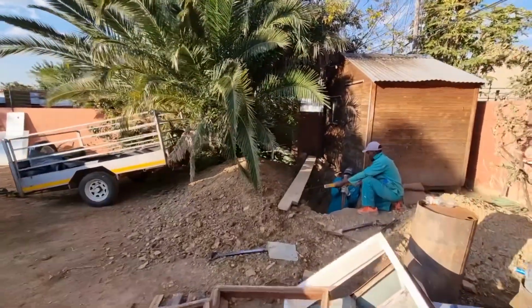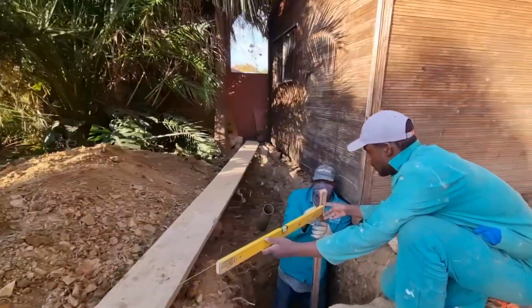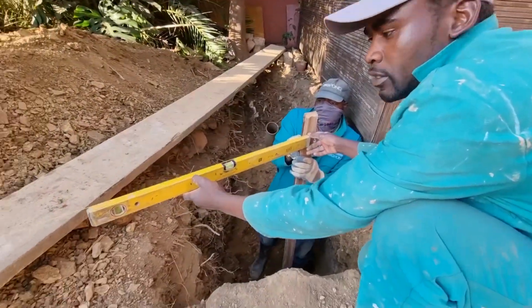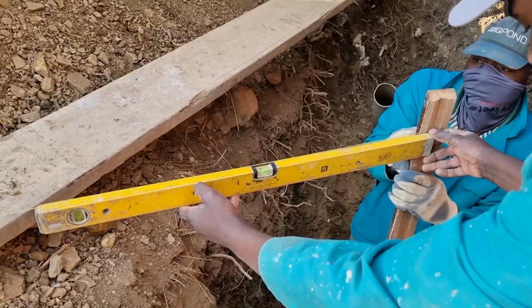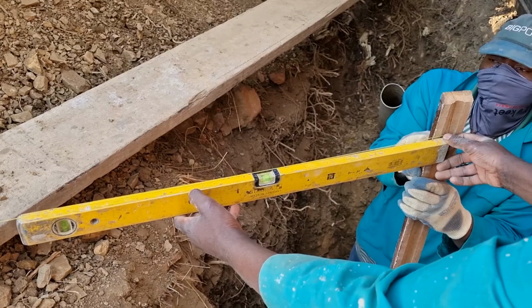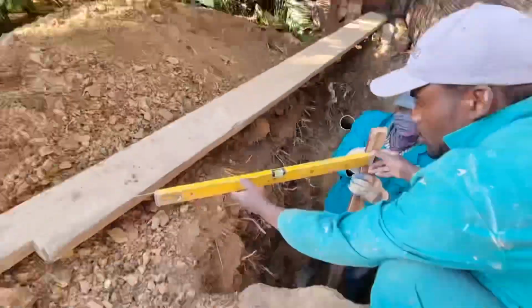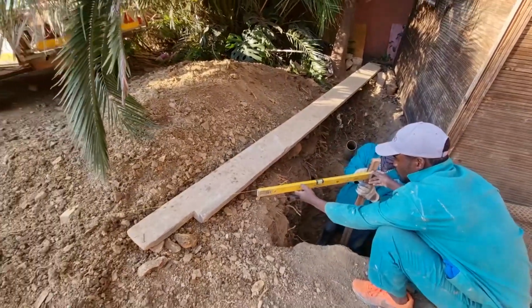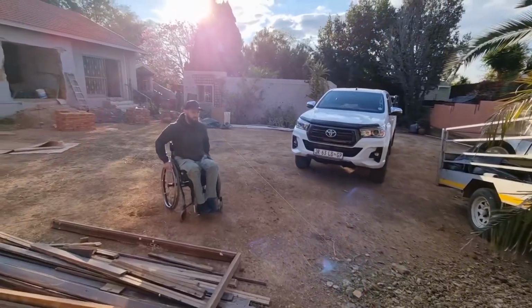How's it looking? It's looking all right. We have some slope. Okay. And how deep are we there? Okay, so that pole is 1.6. Okay, I think that's still good. That looks usable to me.